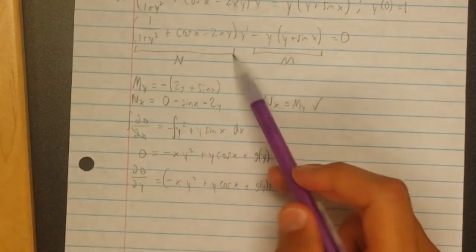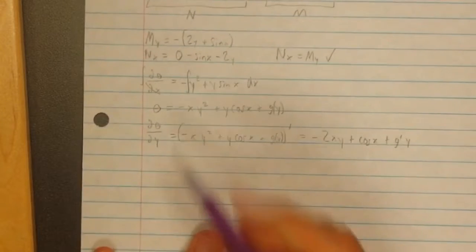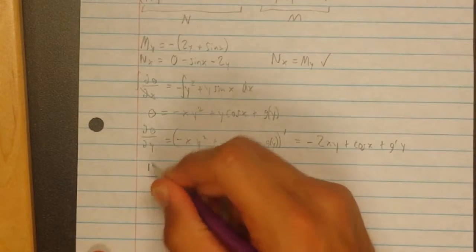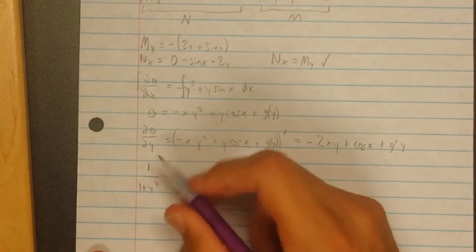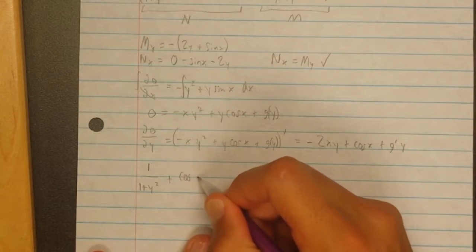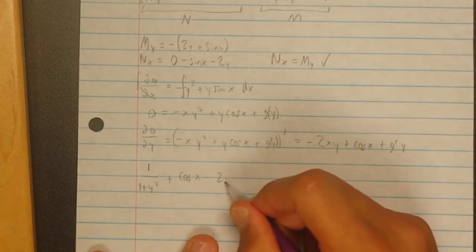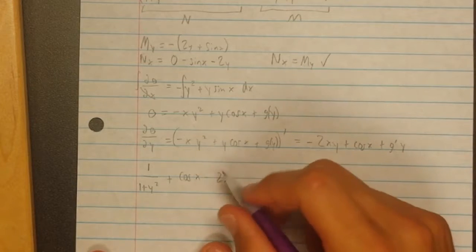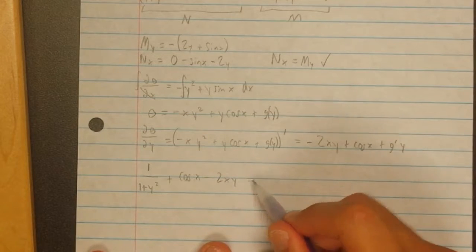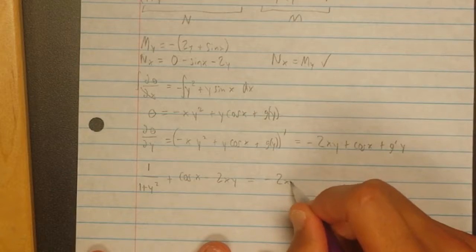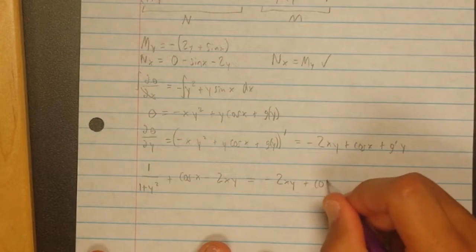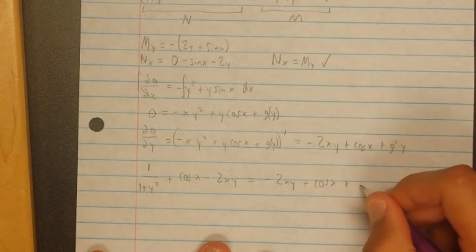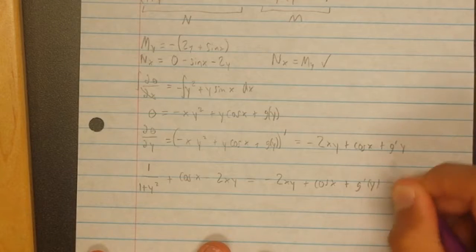So 1 over 1 plus y squared plus cosine x minus 2xy is equal to negative 2xy plus cosine x plus g prime of y.